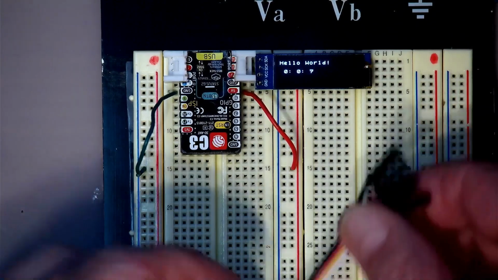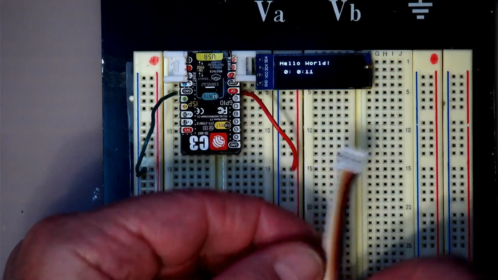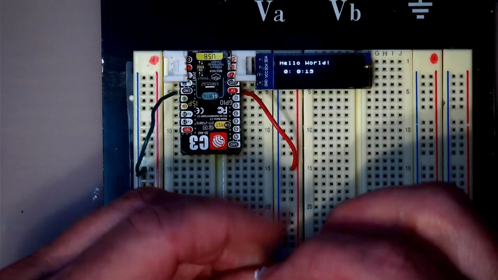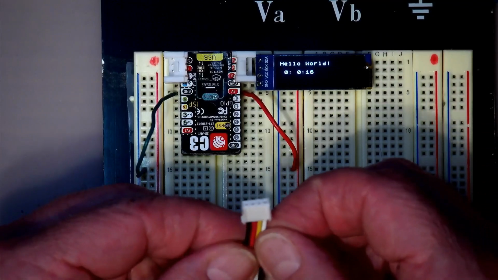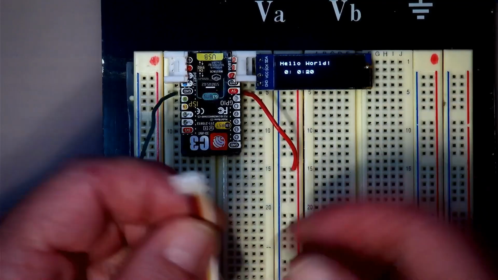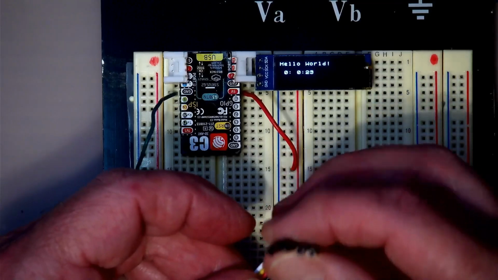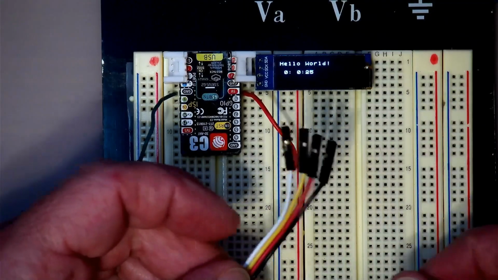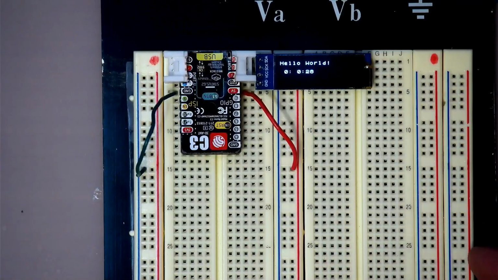I made up this little cable for other devices that you can plug into one of those Grove sockets. These plugs, you'll find them on AliExpress. HY 2.0 is what they are, 4-pin. And I put some little female DuPont sockets on there, so you can plug it into those little header pins.